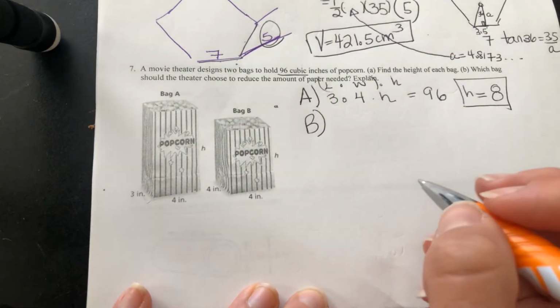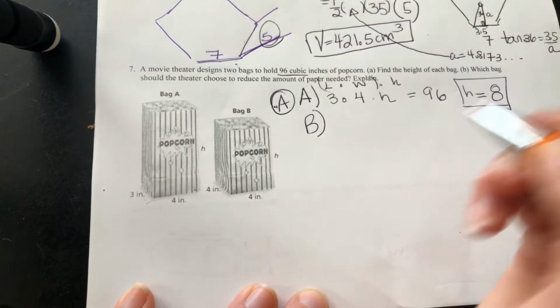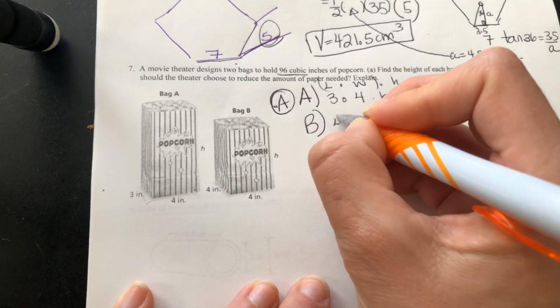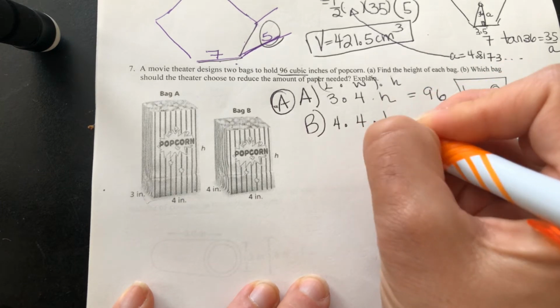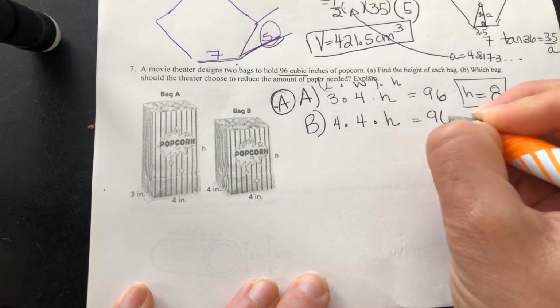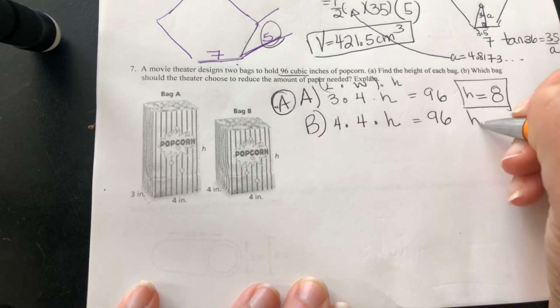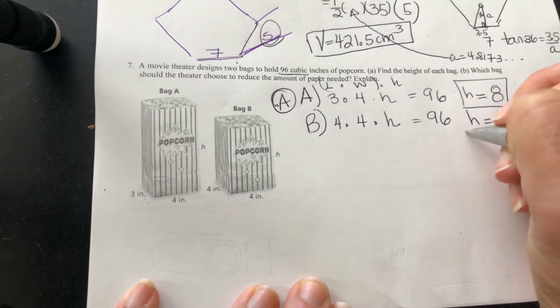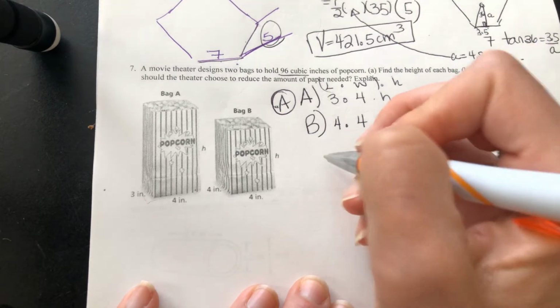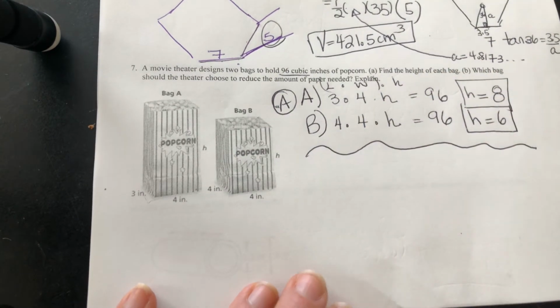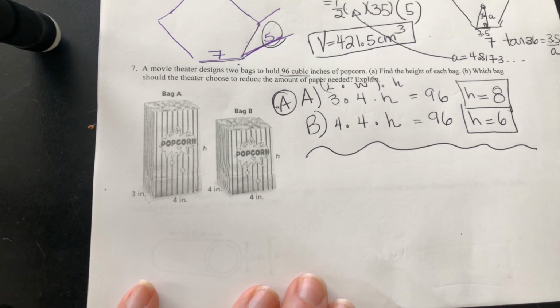Bag B, I probably should have done it like this. This is part A. Bag B again is, so now it's 4 times 4 times your height. And again, it wants to be 96. So in the end, it's 96 divided by 16. You have a height of 6. And then for part B, which bag should the movie theater choose to cover?